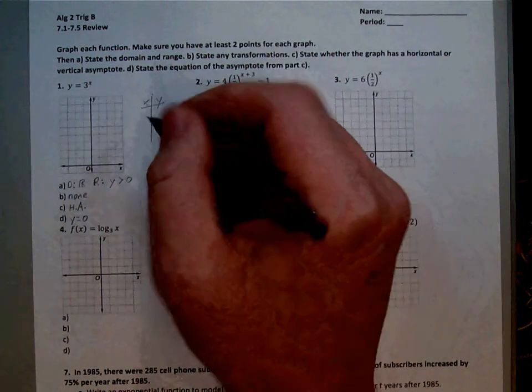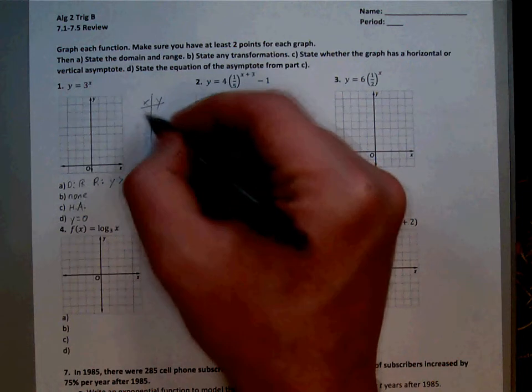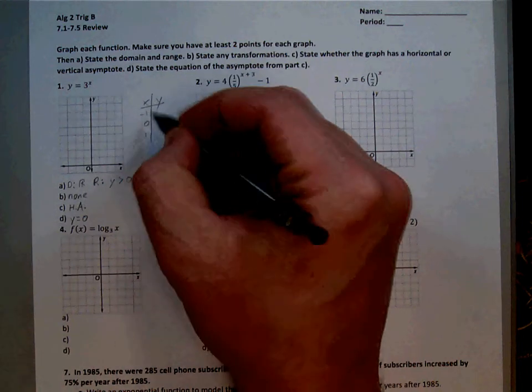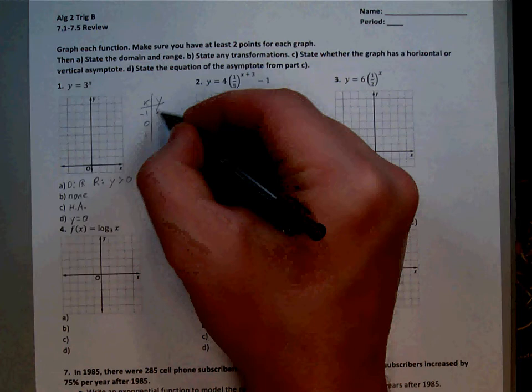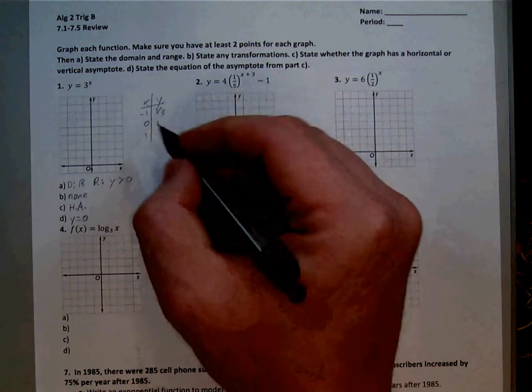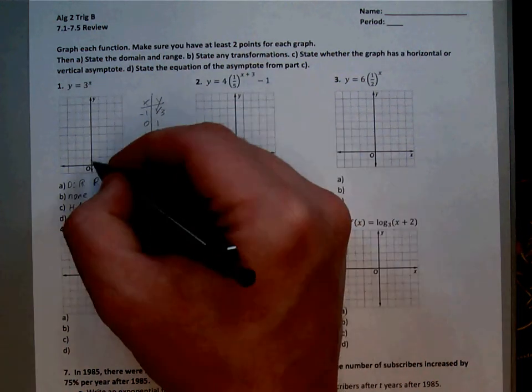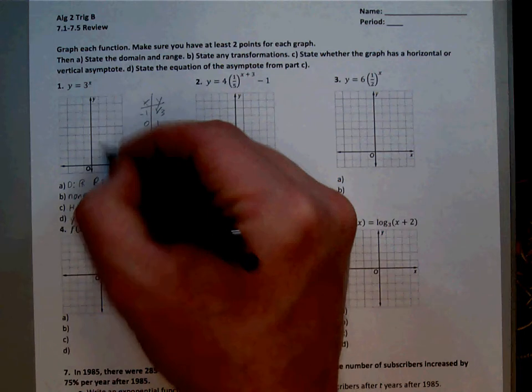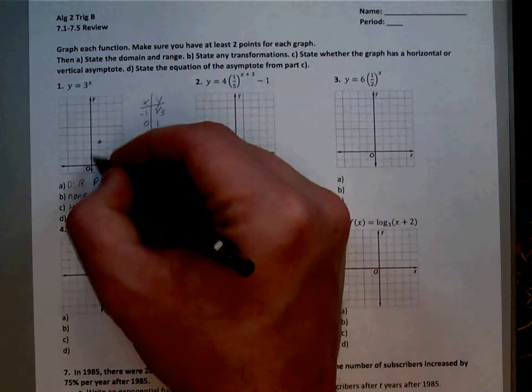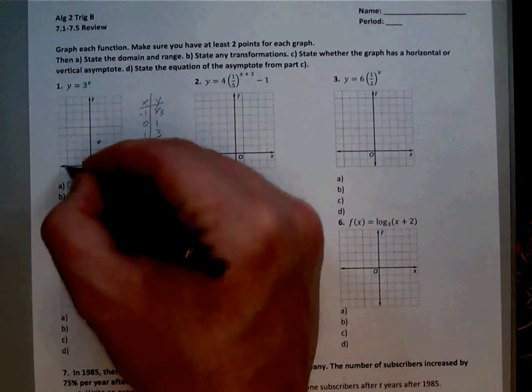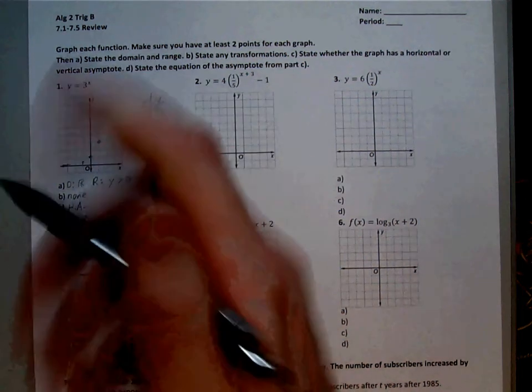So table of values, I would try -1, 0, and 1. 3 to the -1 is 1/3. 3 to the 0 is 1. 3 to the first is 3. Make sure you don't ever cross your horizontal asymptote.